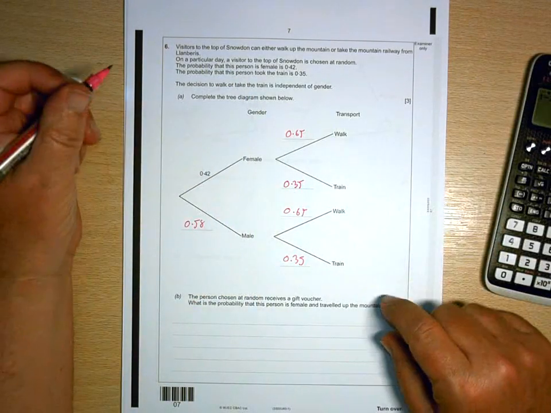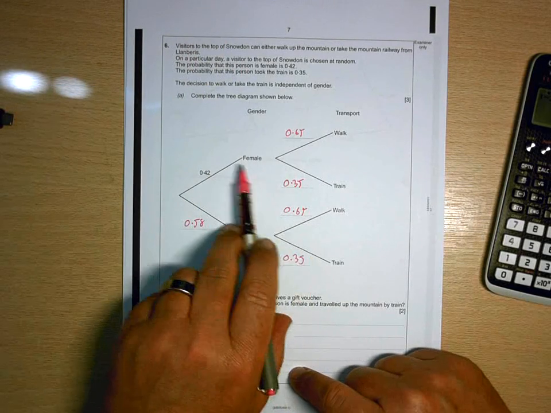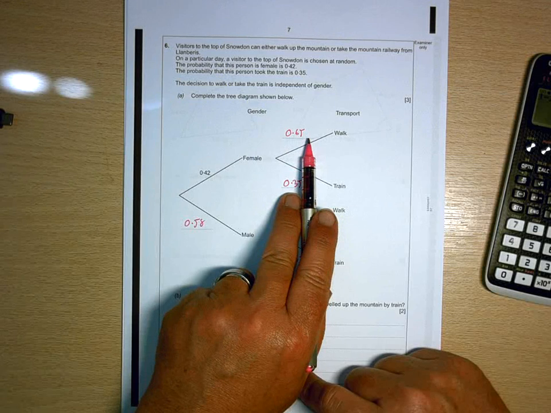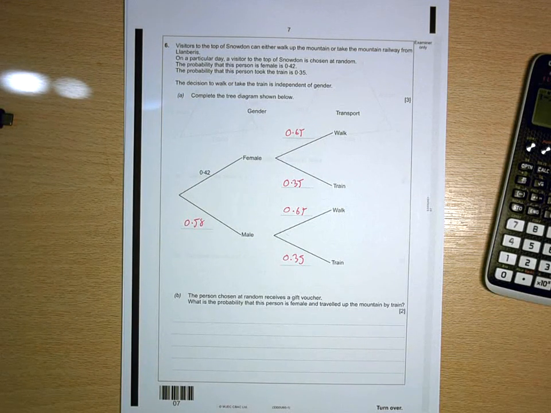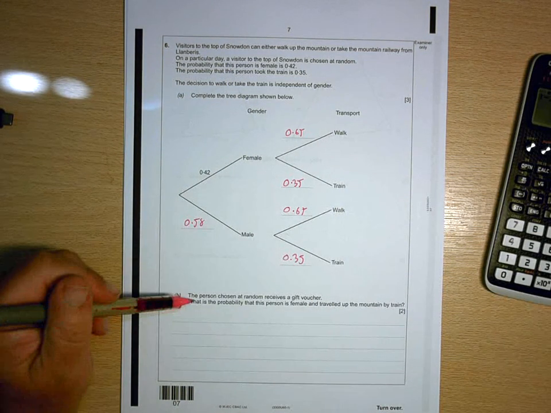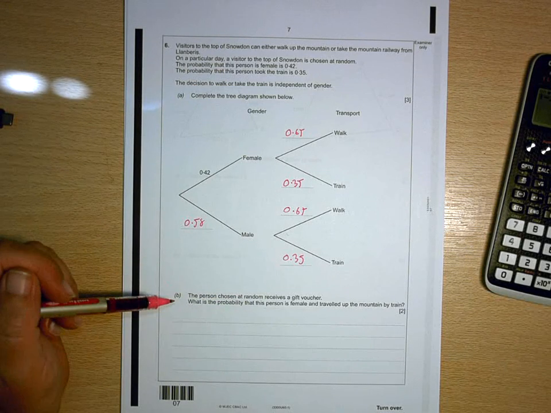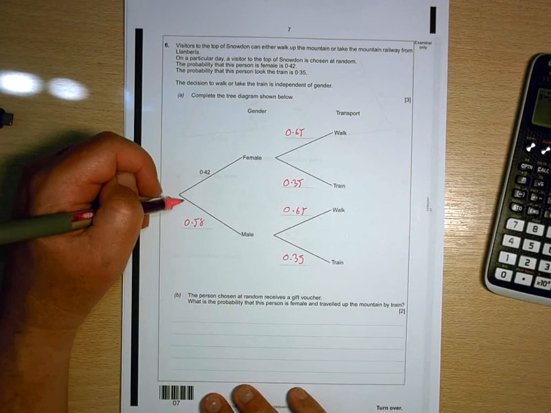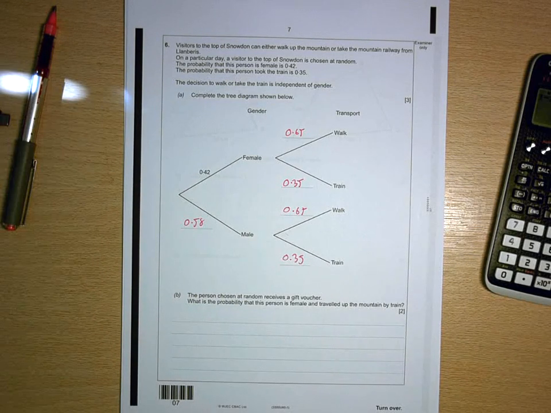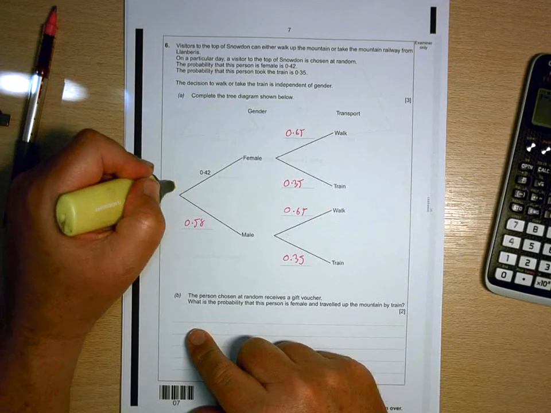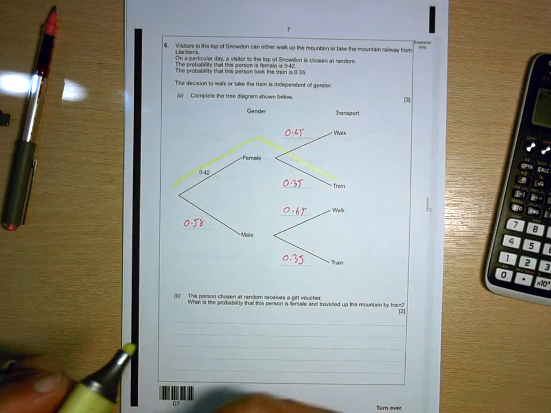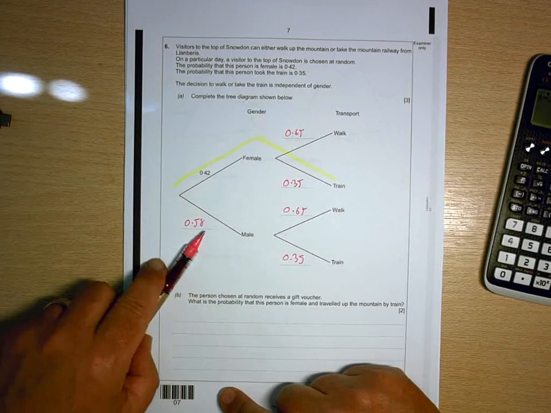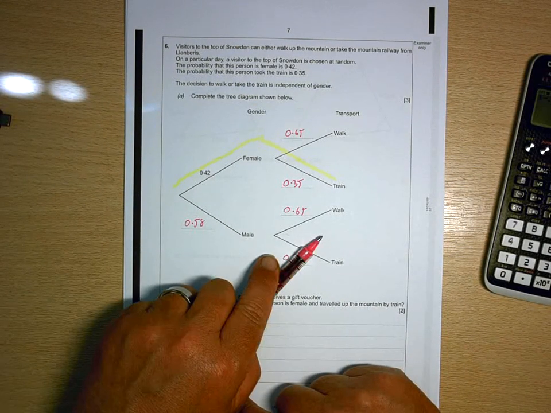So this is a more straightforward one where they haven't given you the outcome of female and walk, and you've got to work out what that missing gap is. The person chosen at random receives a gift voucher. What's the probability that this person is female and travelled up the mountain by train? So female and train. There's only one way that can go. So I'm not coming back to say either that way or that way.